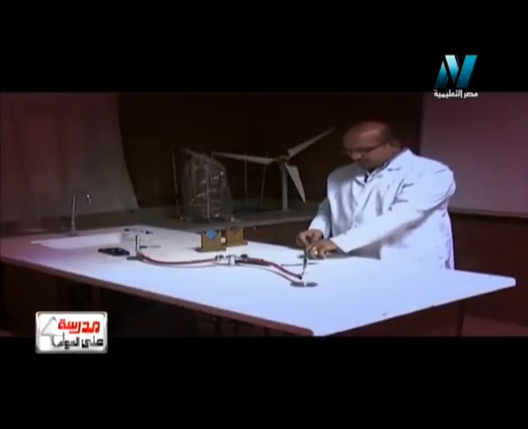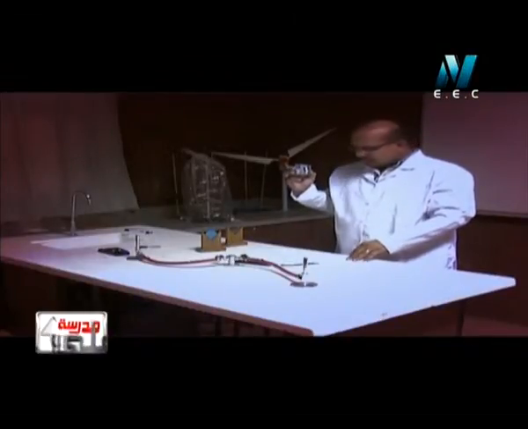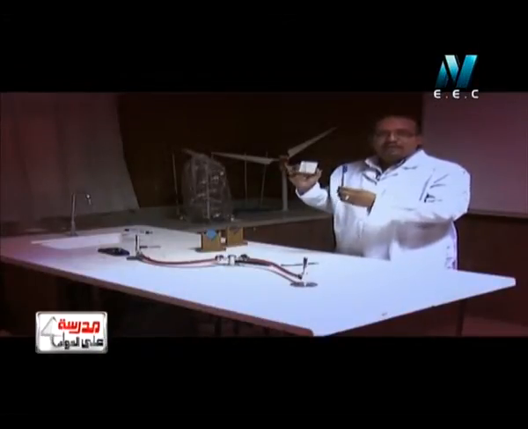If we have any object in front of a plane mirror like this one, the image of the object in this mirror is, number 1, erect. What is meant by erect? It means the image stays as it is.